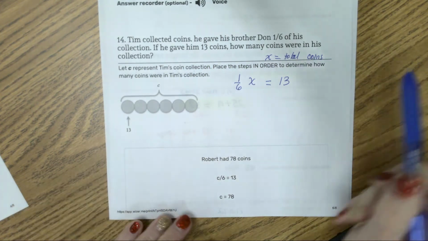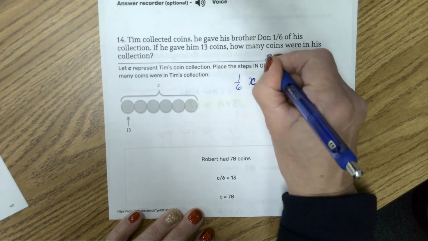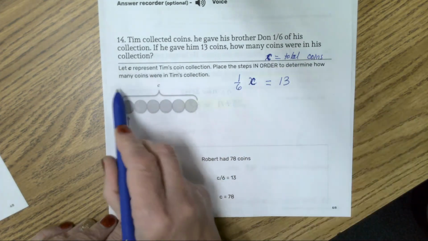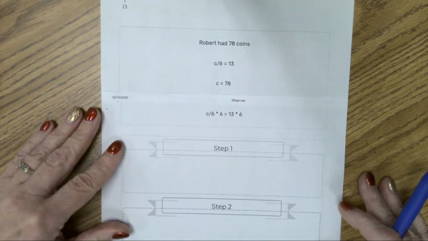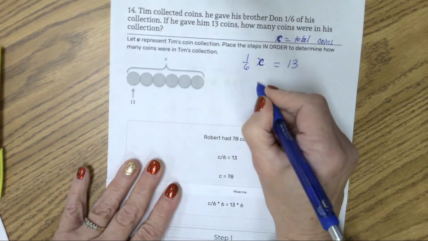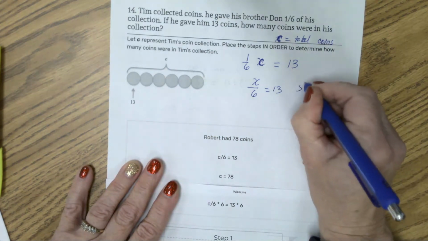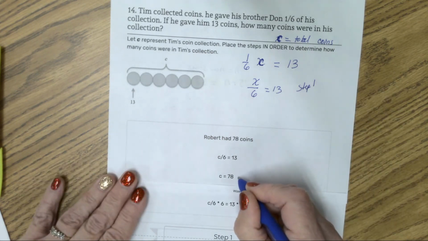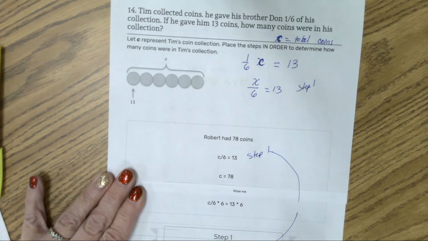Okay? Now, what does this question say? Let C represent, oh, I'm supposed to use a C. It tells you there. Place the steps in order to determine how many coins were in Tim's collection. All right, so one of my steps is on this page here. Okay, we practiced this yesterday. If you don't join my Zoom class, this might be a little confusing to you. So the one we're going to use, another way for this to be written is x over c. 1/6c is the same thing as x over c equals 13. That's step one. When you click on it, it'll take it straight to step one here.